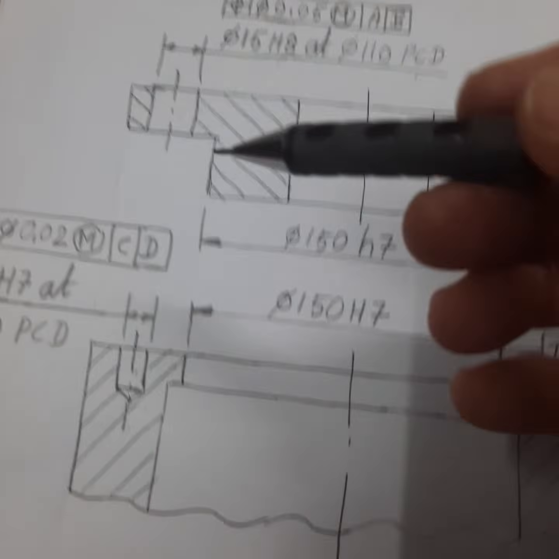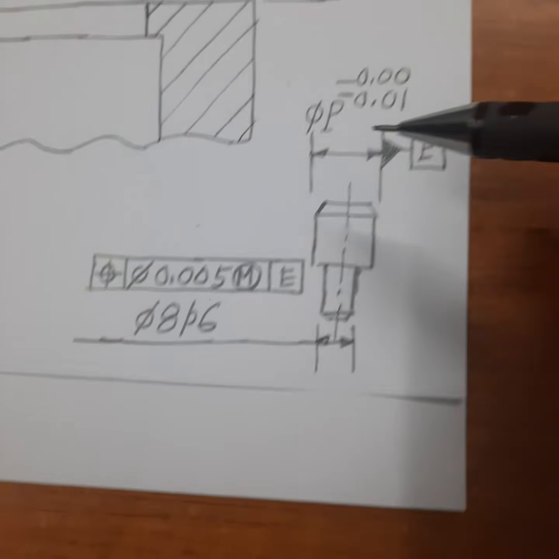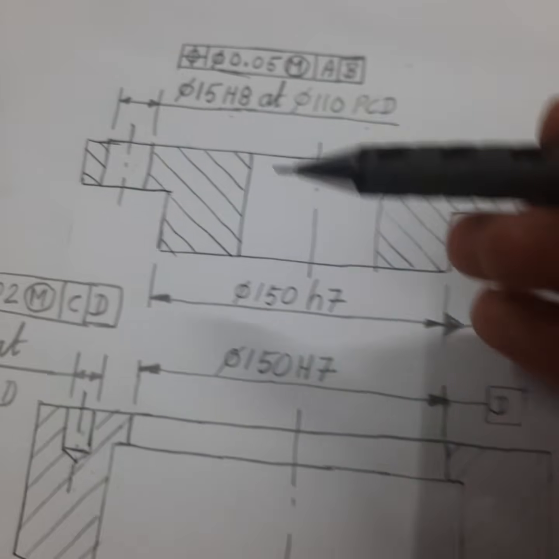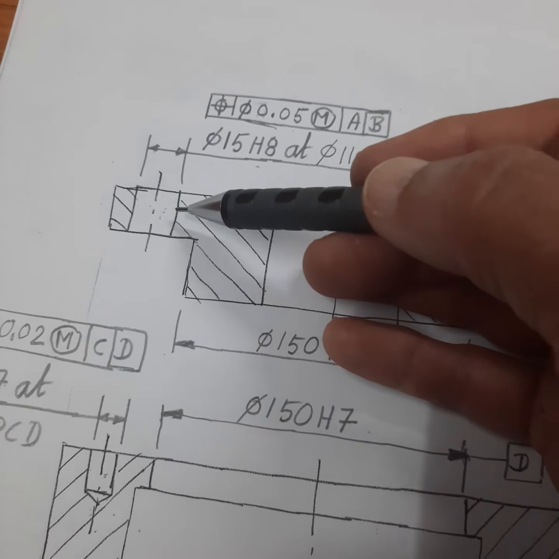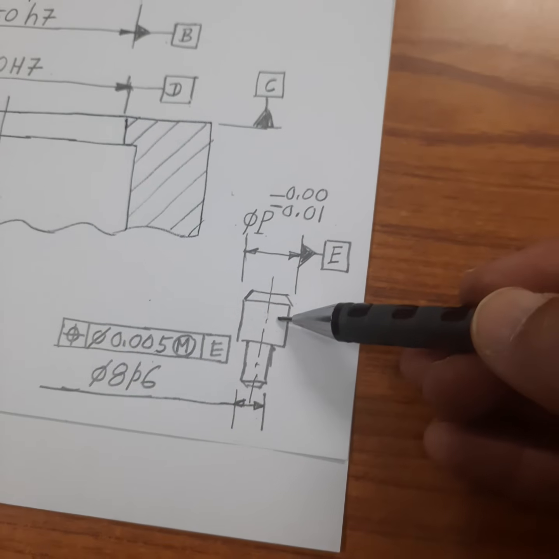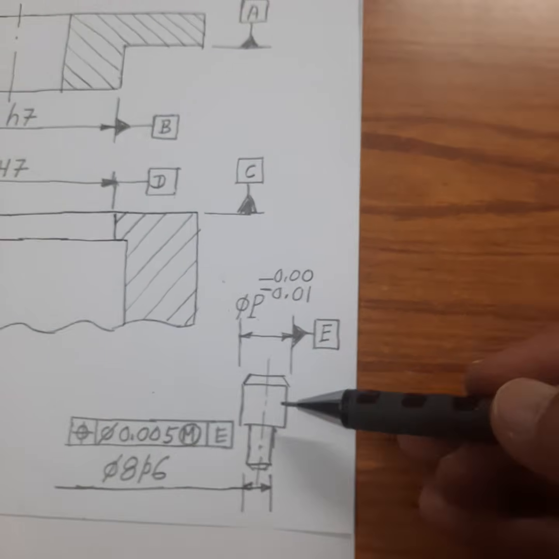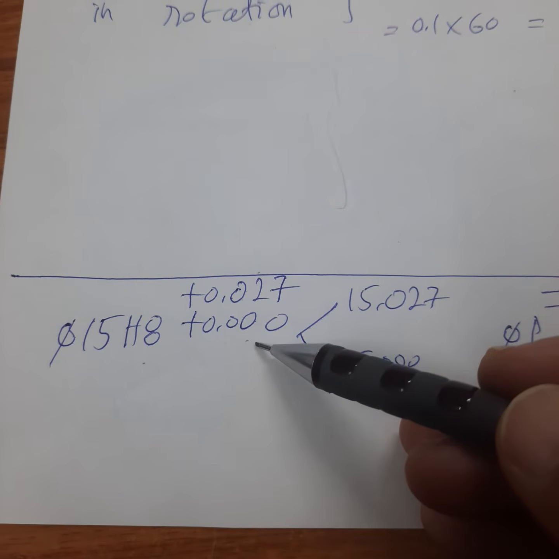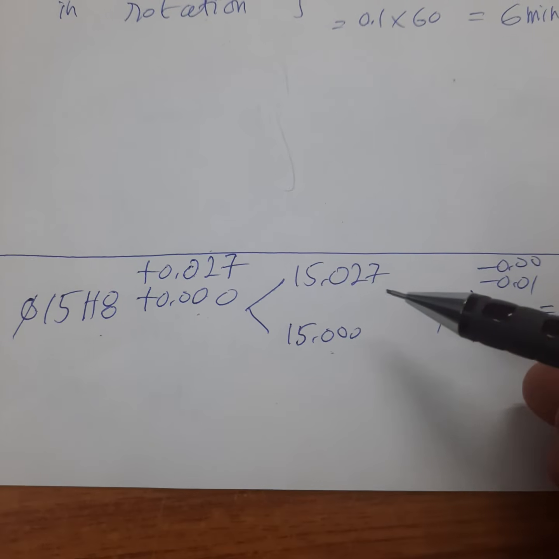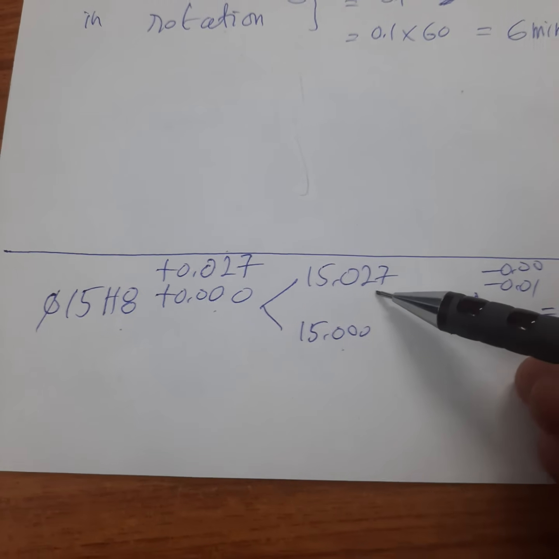Between the datum pin and datum hole, what is the maximum clearance expected? When you have the biggest hole assembling with the smallest shaft, you get the maximum clearance. So what is the biggest hole? 15H8 has a tolerance of plus 0.0 to plus 0.027. So the maximum size of the hole is 15.027.